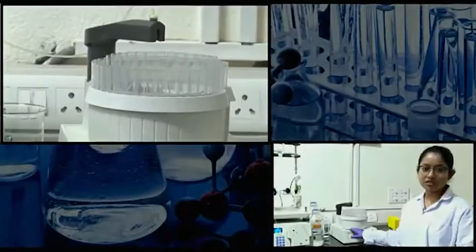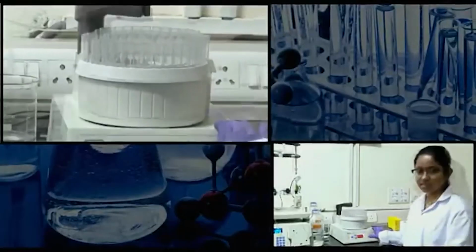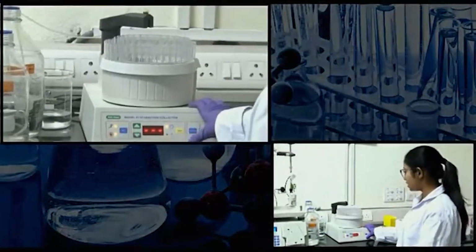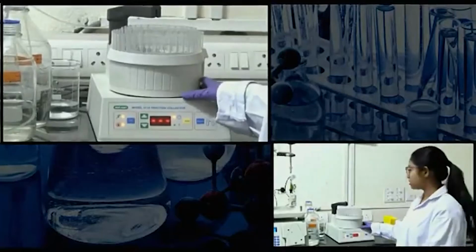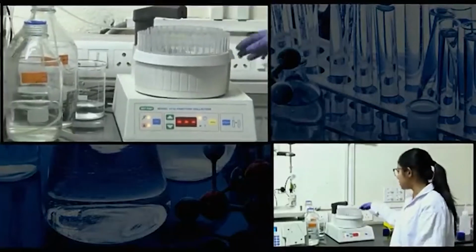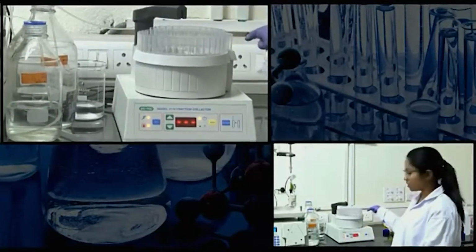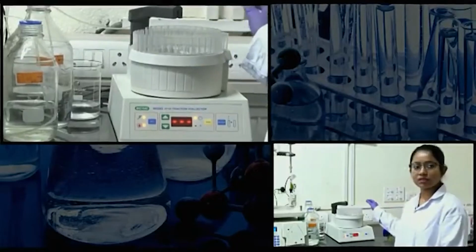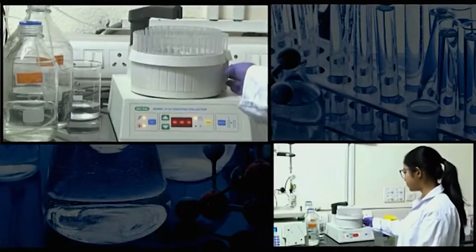Right now 3 things are happening simultaneously. Fractions are getting collected in the fraction collector. Almost the 9th tube is getting collected, so it will rotate, and each tube will have 2.5 ml of sample.